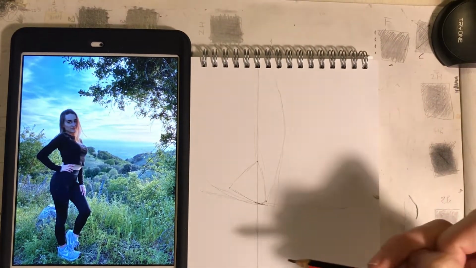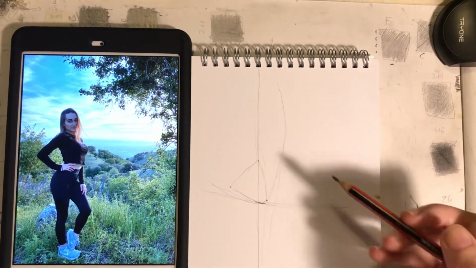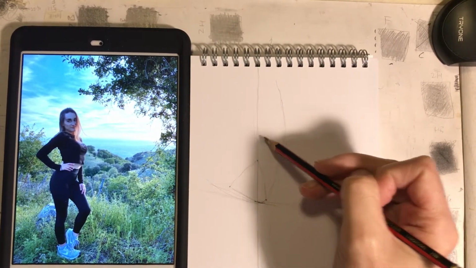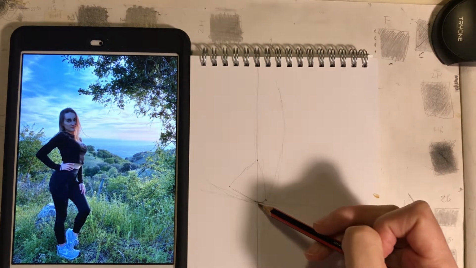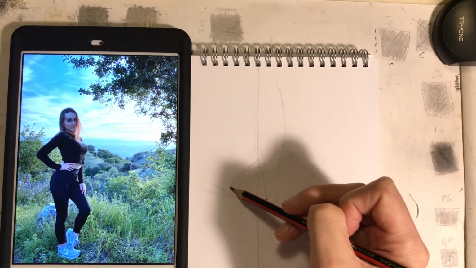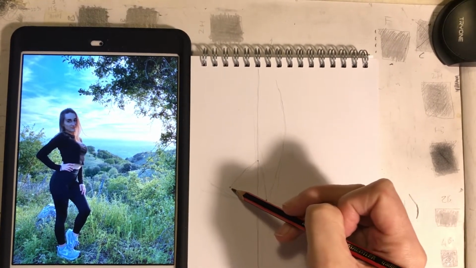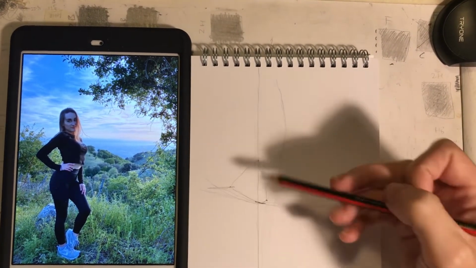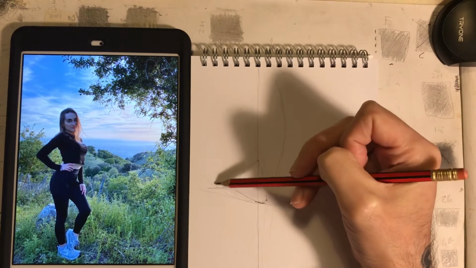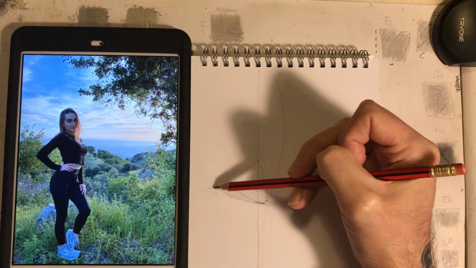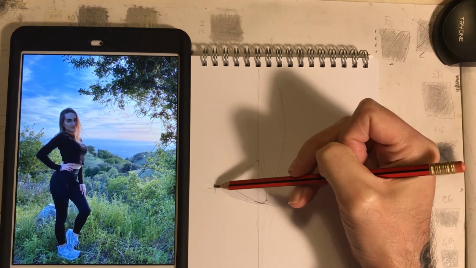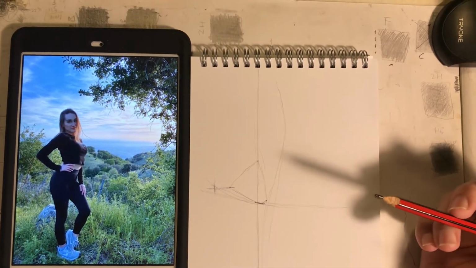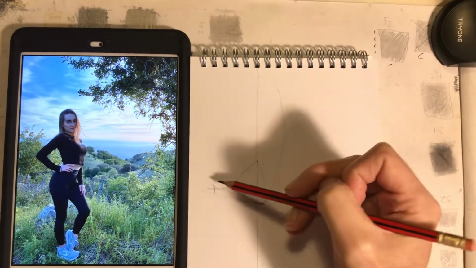Now we can work from that as well, because what we can do is use that arm there to put in that line, which is then going to give us the elbow area. If we measure that up, you have to measure it up in your own head, in your mind's eye.